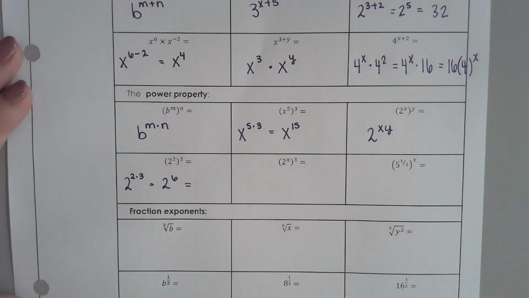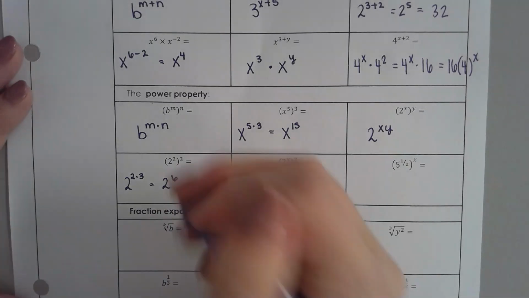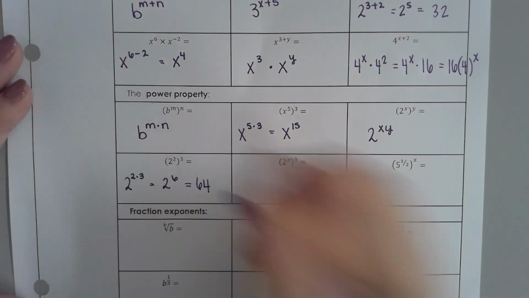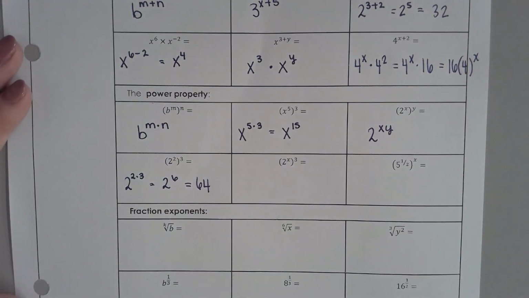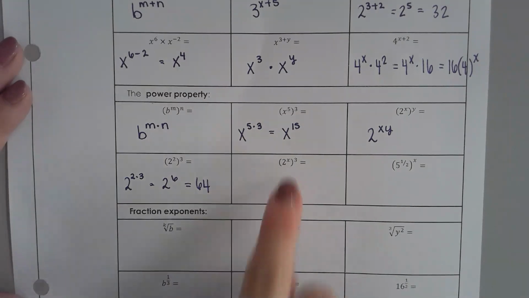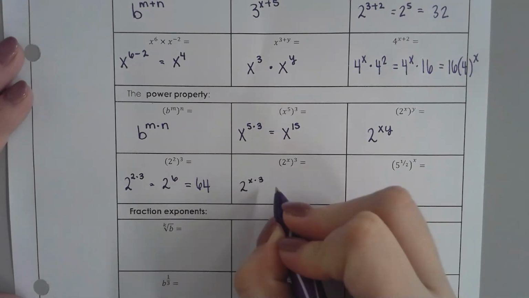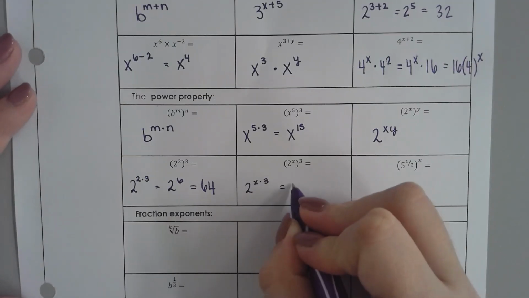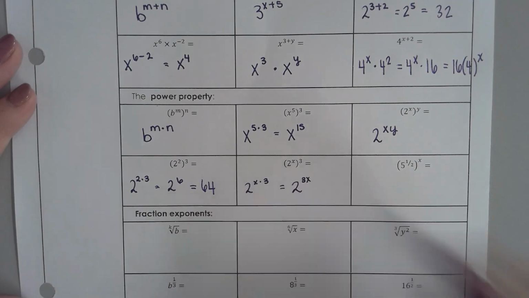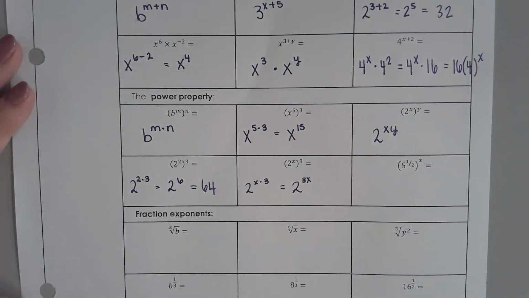So multiplying that again to get 2 to the 6 would give me 64. This one would be 2 to the x times 3, but you're probably going to see that as 2 to the 3x, because x times 3 is 3x.